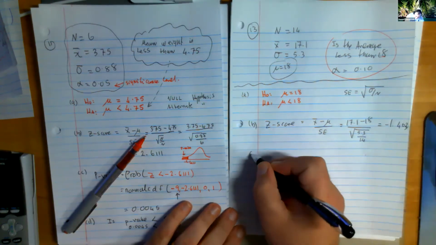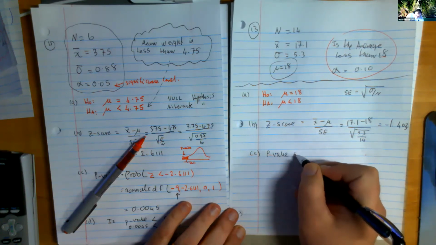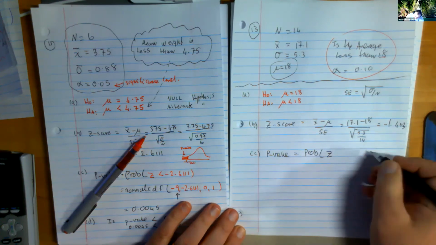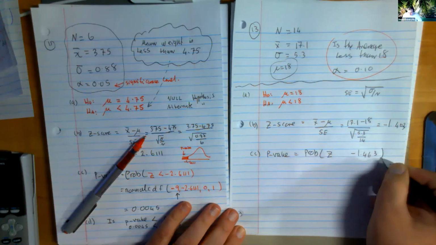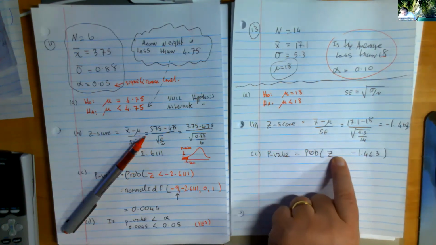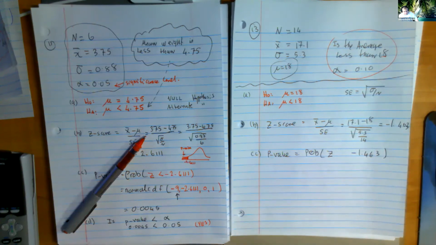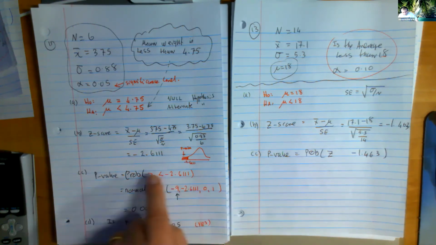Now the third piece, we're going to get the p-value, which is the probability that you get a z-score, is it going to be a z-score bigger than this or a z-score less than this? What are we going to be looking for? Greater than or less? You can look at this one as an idea.